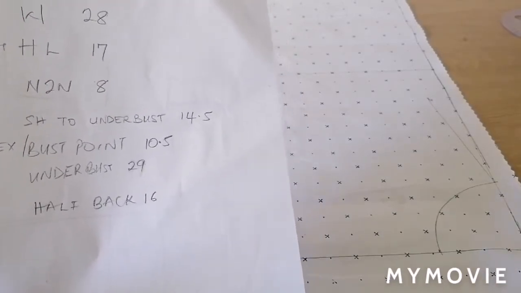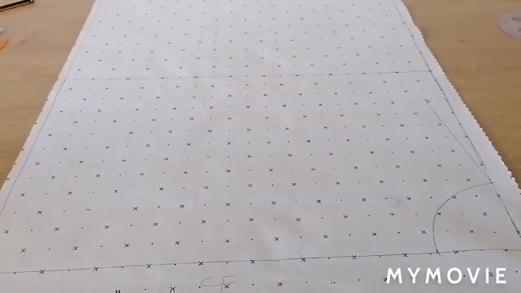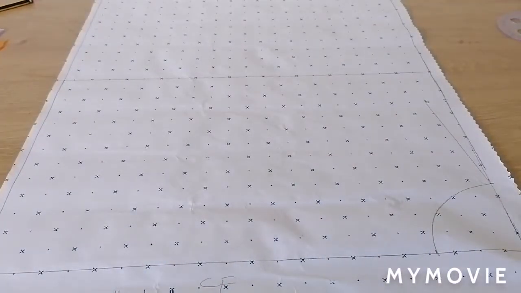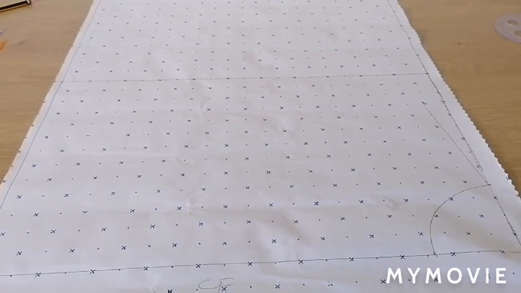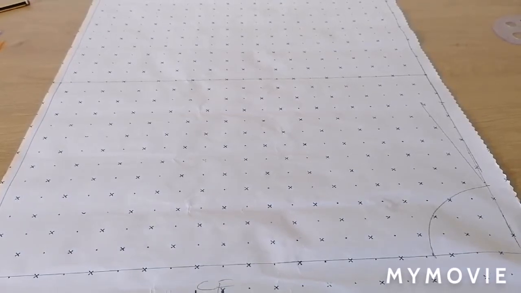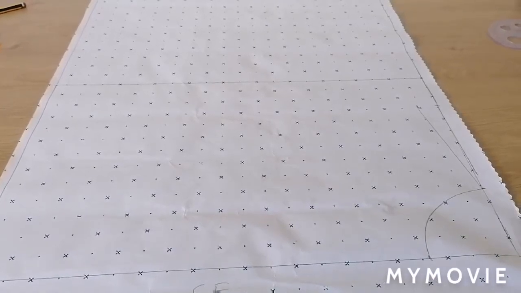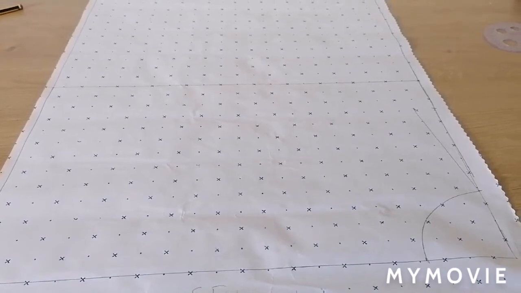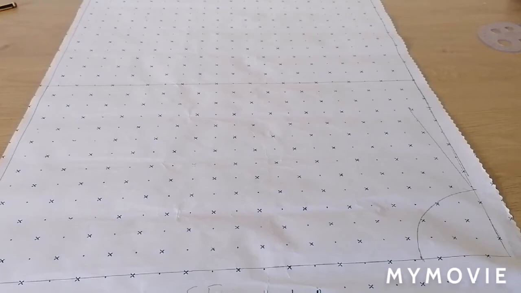To take your half back measurements correctly, you start from the nape of your neck all the way to the hollow point at your back. That should give you your accurate half back measurement. This differs from persons to persons, and some people have a difference of even 2, 3, 4 inches between the half front and the half back measurement. Next up, we want to move this measurement to our pattern paper.